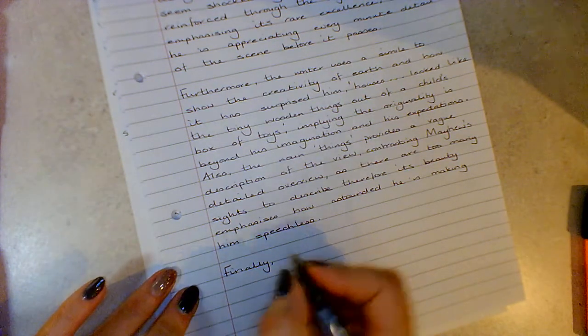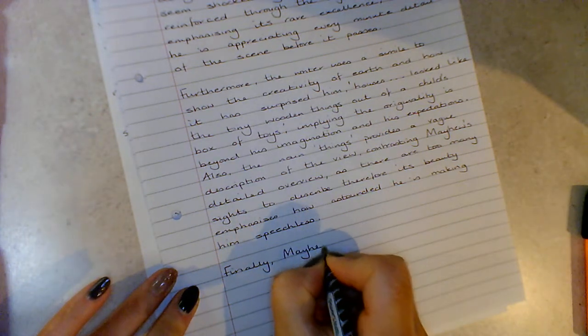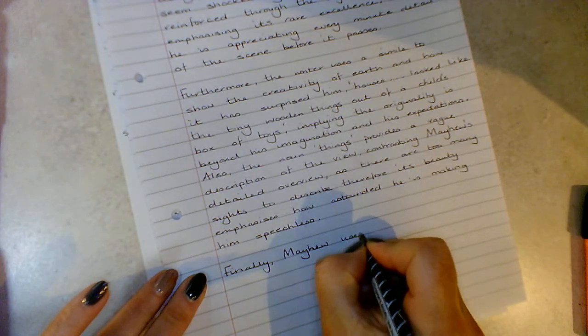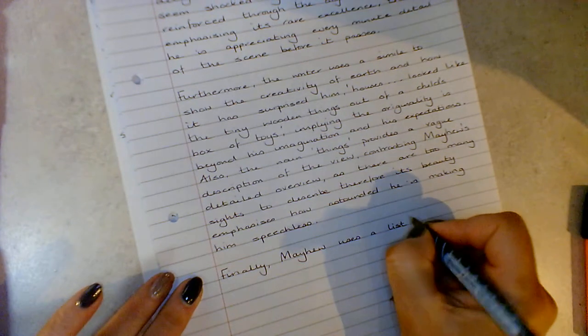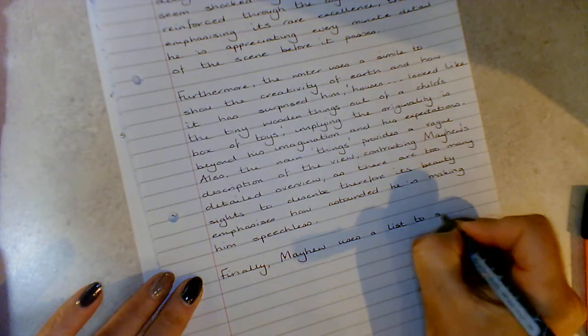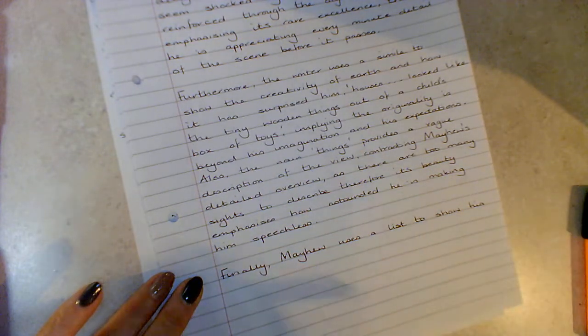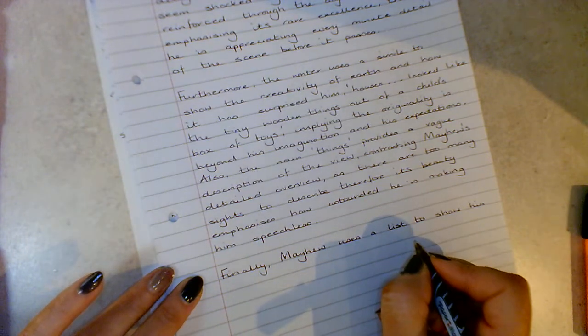So, finally, and again, Mayhew, or the writer, whatever you want to put, uses a list to show his excitement. Because I always think when there's a list, it's like emphasising something, isn't it? It's reinforcing how maybe excited or shocked they are. So he's definitely excited by this.